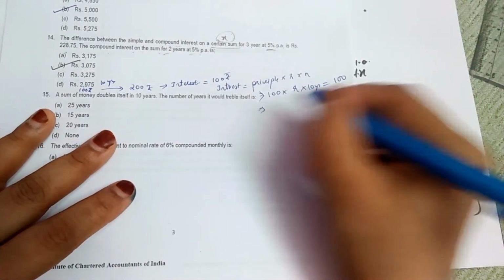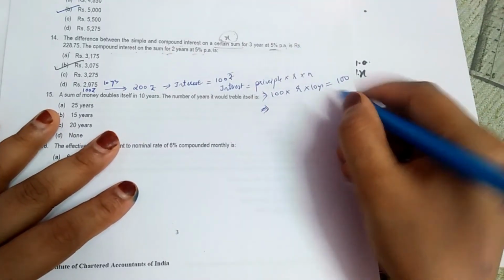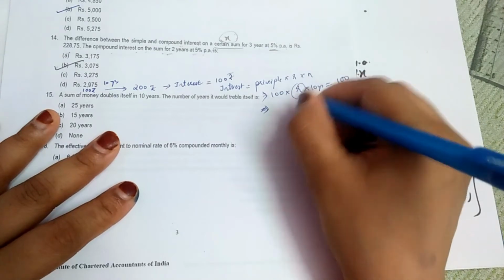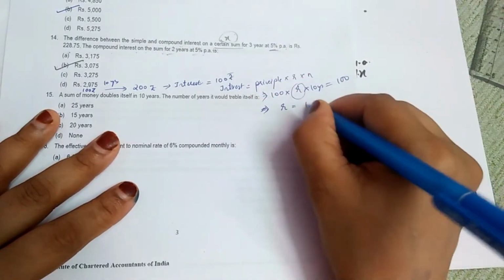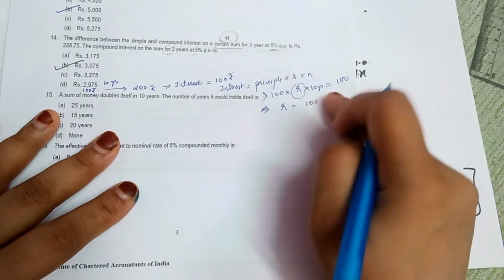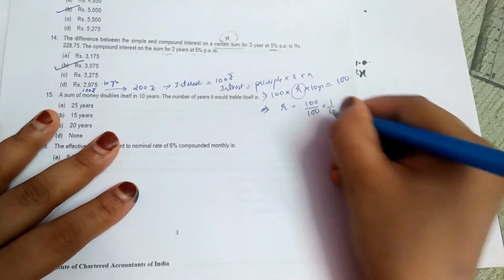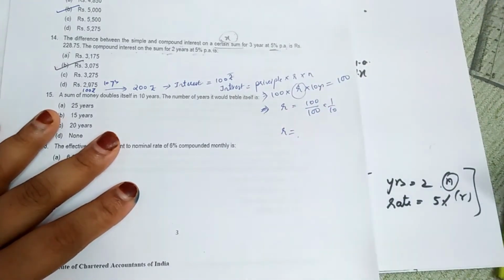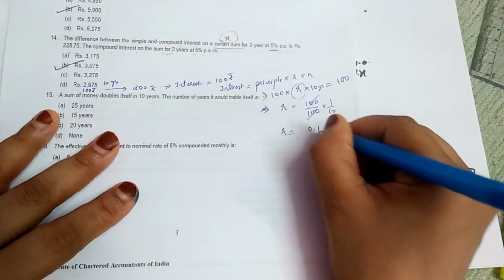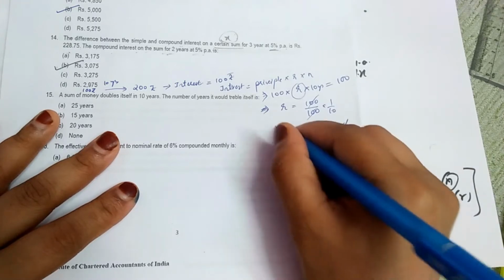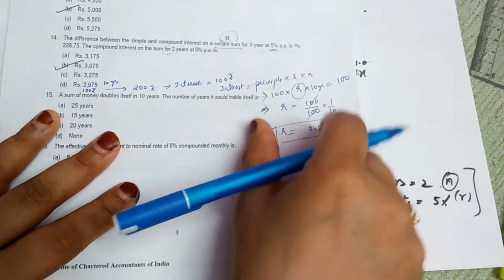Now let's see herein. We should be knowing r, right? So r we will keep here, baki ke sab we are sending to the other side. So 100 as it is, and this 100 goes in the division, and this 10 years also goes in the division. So r is nothing but the interest rate: 100 divided by 100 into 10, that is 1 divided by 10, nothing but 0.1, which is nothing but 10%, right? We got the rate.